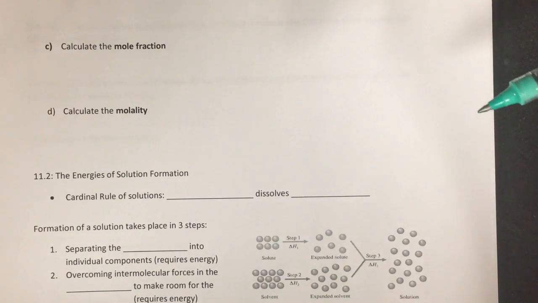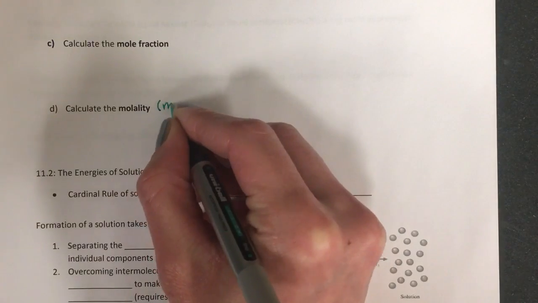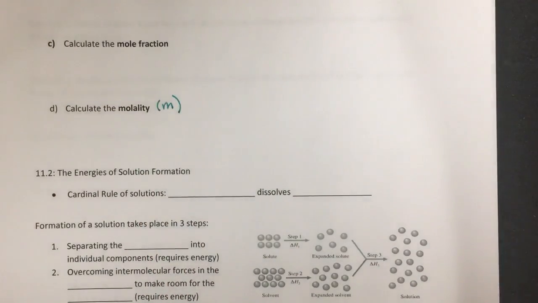And remember, we don't have units for this. Now take a moment, calculate molality, lowercase m. So moles of solute per kilogram of solvent.